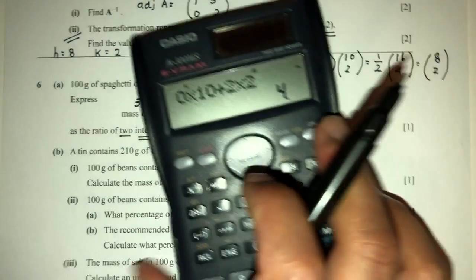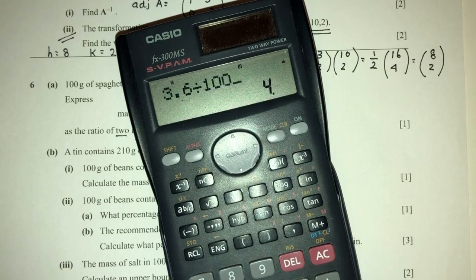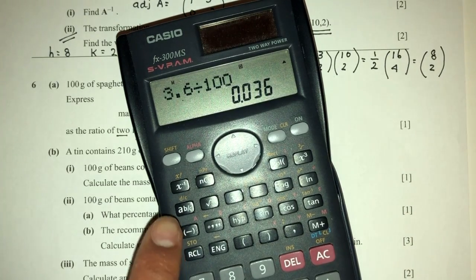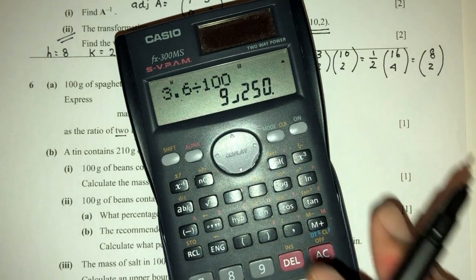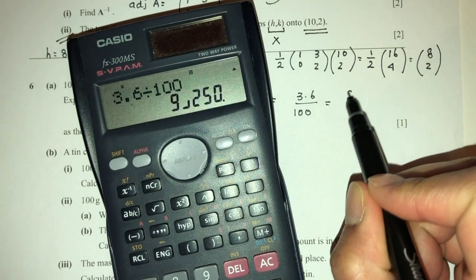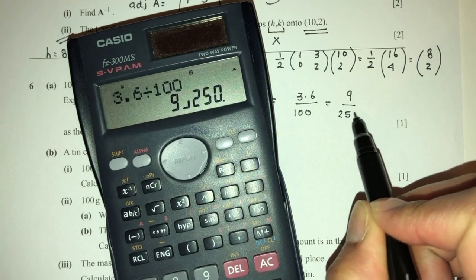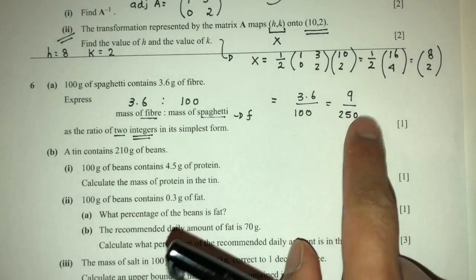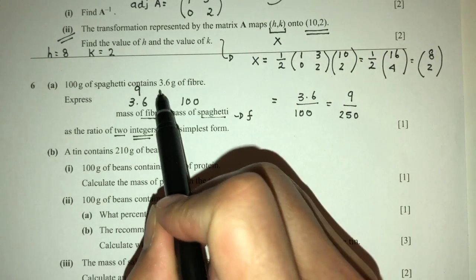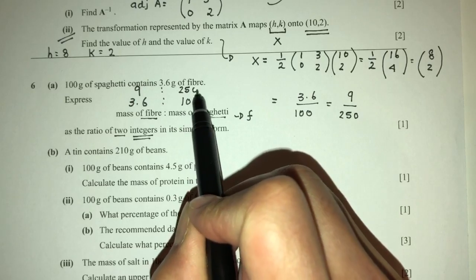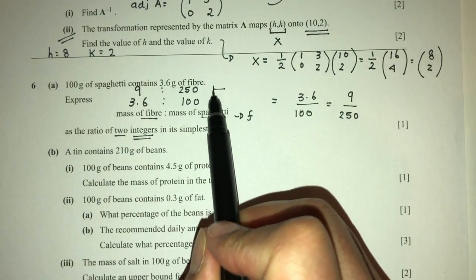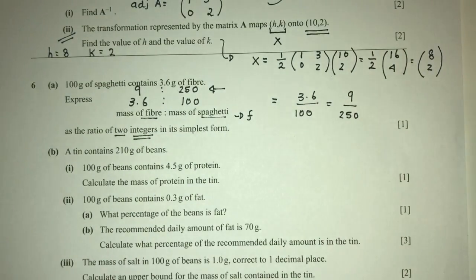So let's do that. 3.6 divided by 100. You will have this. Now you can just press that for fraction. So it will become 9 over 250. So basically the ratio can also be written as 9 to 250 as whole numbers. So this will be your answer for part 1, 9 to 250.